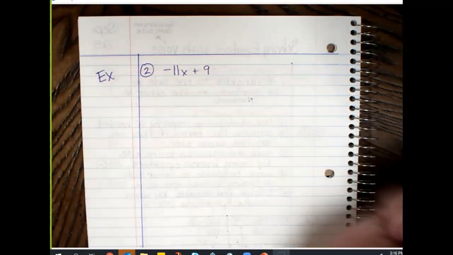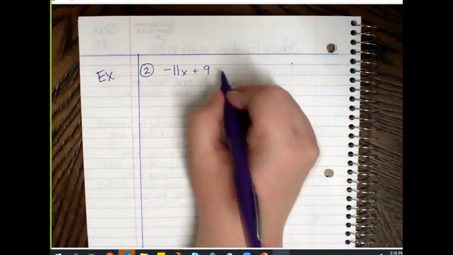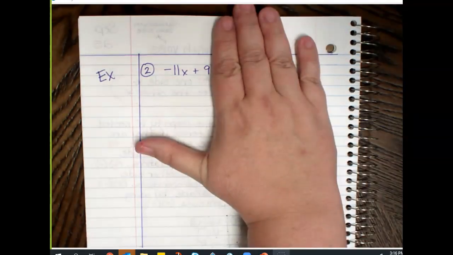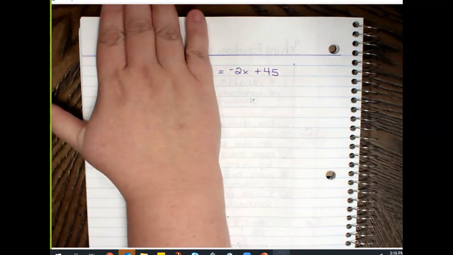Example number 2. Negative 11x plus 9 is equal to negative 2x plus 45. All right, what do I check first for step 1? Use distributive property. Do I have any parentheses I need to get rid of? Nope. Step 2, combine like terms. Do I have anything to combine? No. Nope, we don't have to fix it.